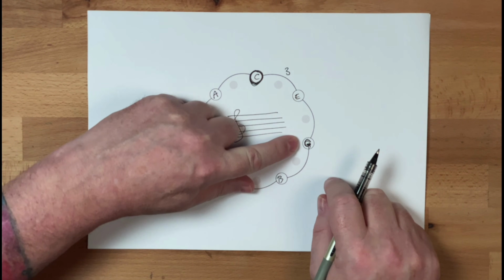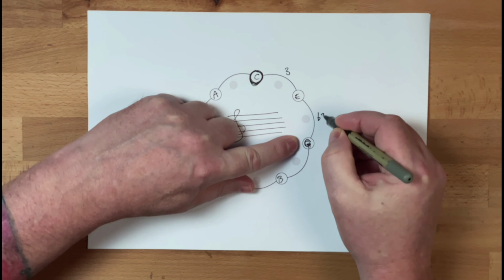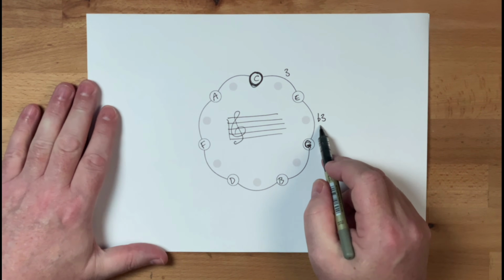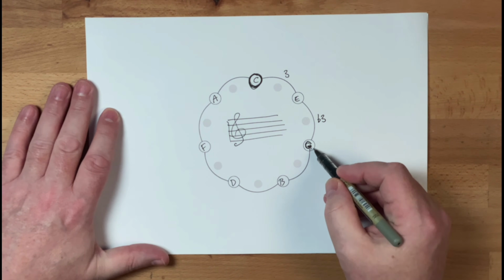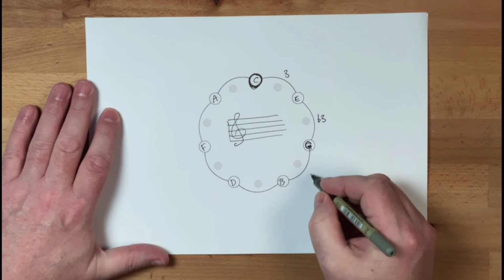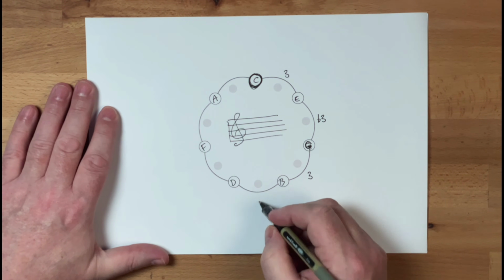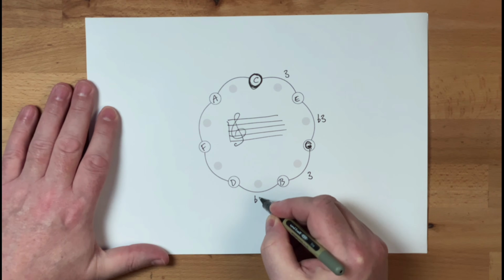And then if I go from the E to the G, this is a minor third. I've put a flat there because that's what a flat third is. Flat third, minor third, same thing. All right, we've got G to B here. This is a major third. And when we go from B to D, what happens is we get a flat third.